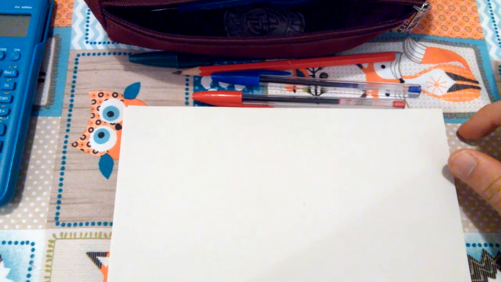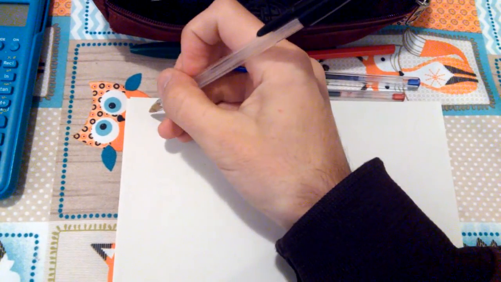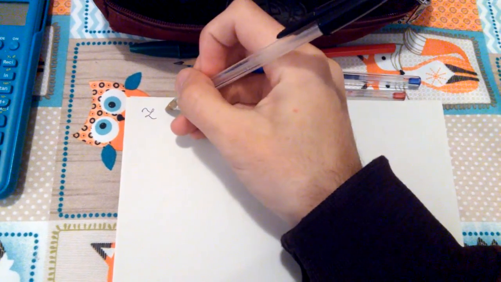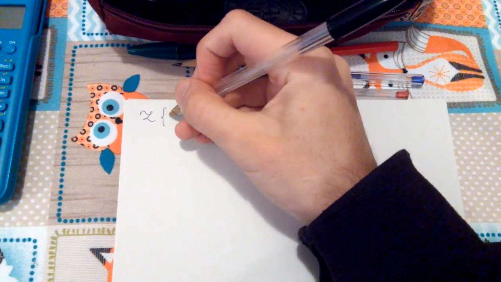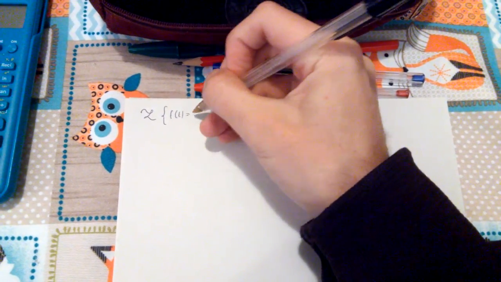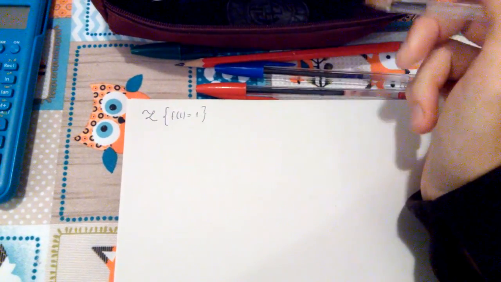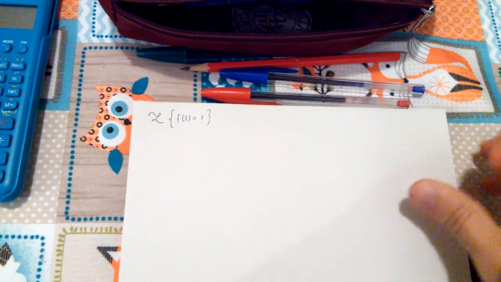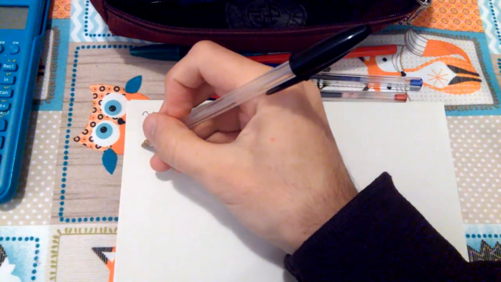I'm just going to show you how to compute a Laplace transform of a function, and I'm going to start with a very simple function. So as a simple function, we're going to find the Laplace transform of f of t equal to 1. So our function of time is equal to 1. Very simple. So how do we do that?